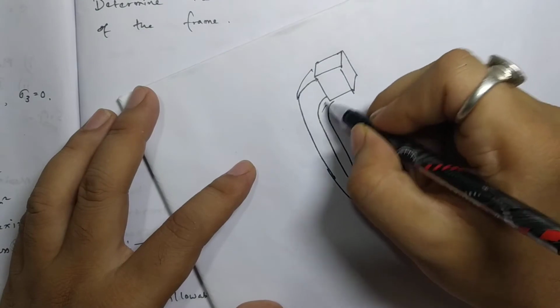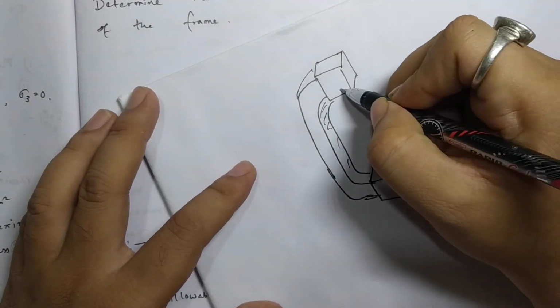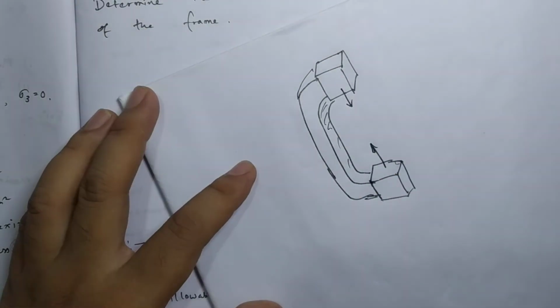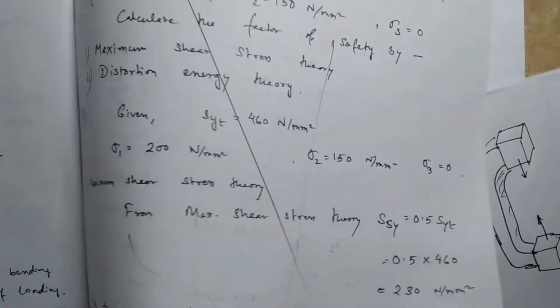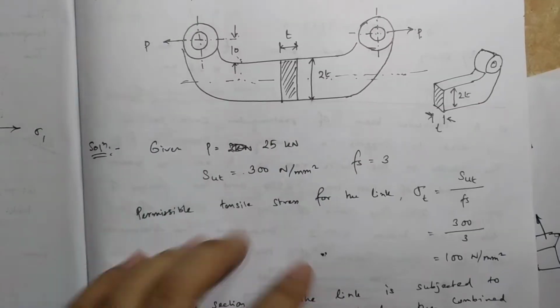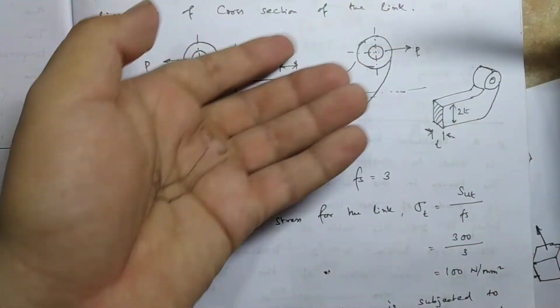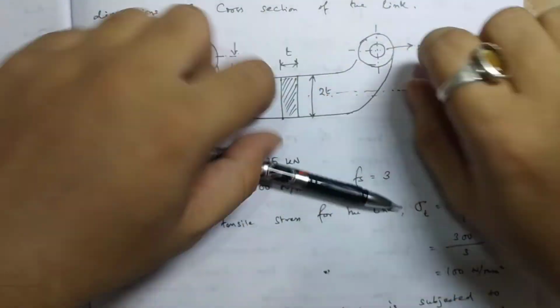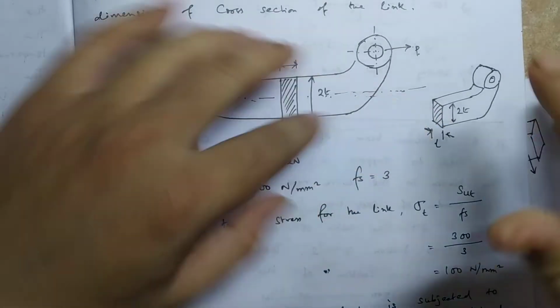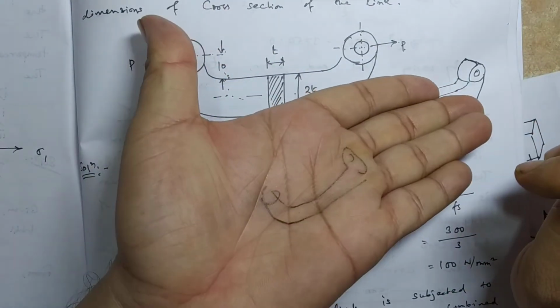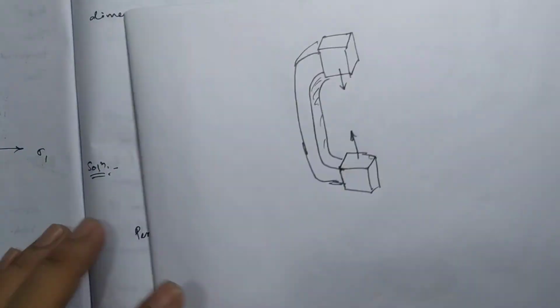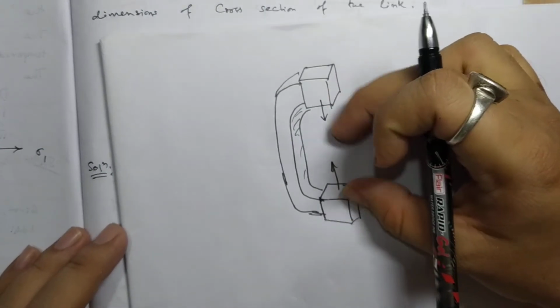So here it is pulled like this. Compare with the offset one previously. The offset one was being pulled away and it was bending in this manner. So here also it is being pulled in this manner.